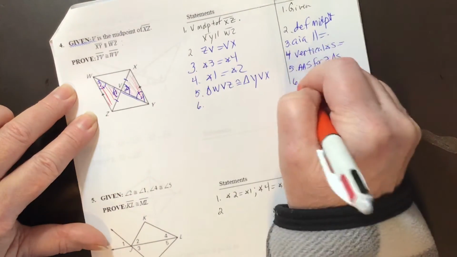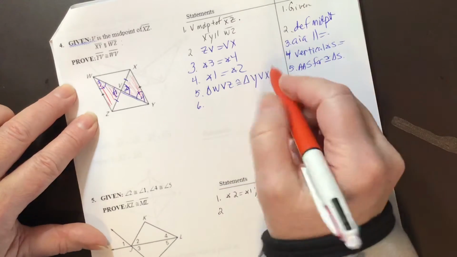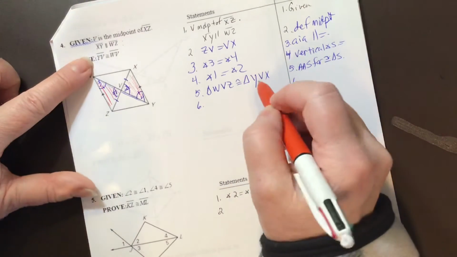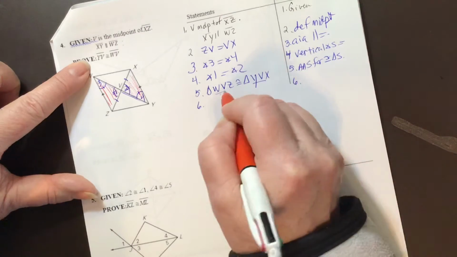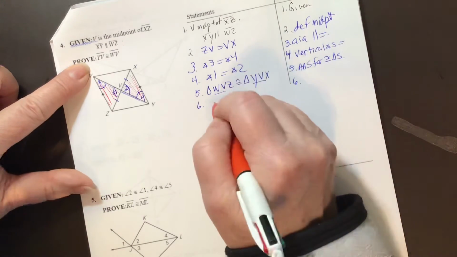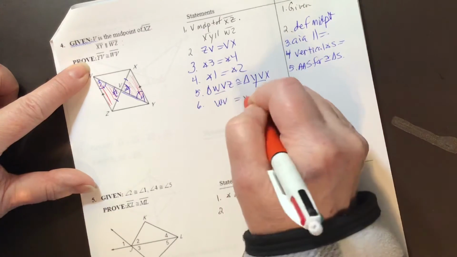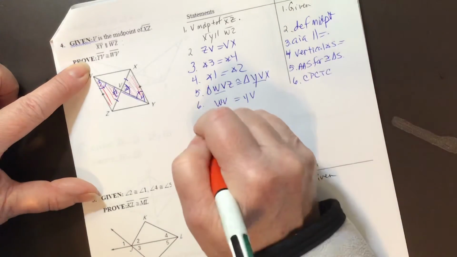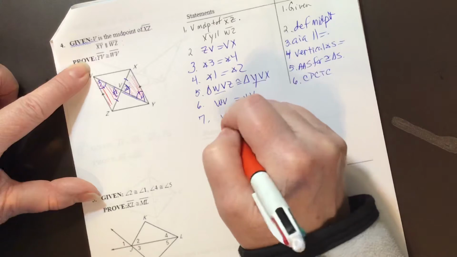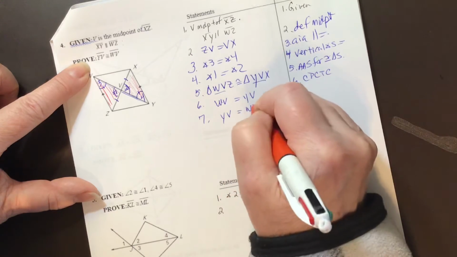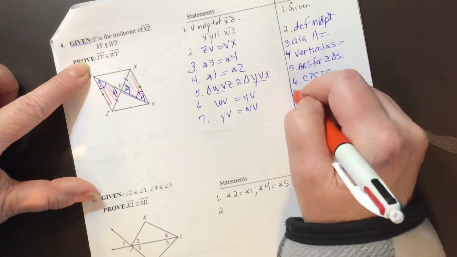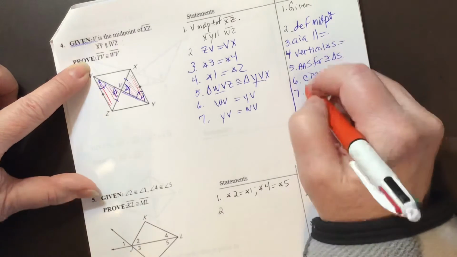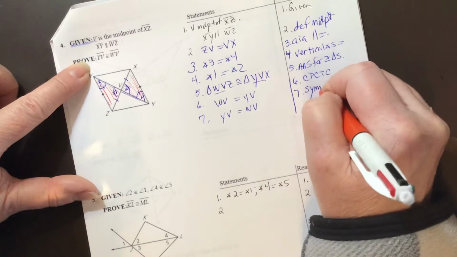And now that the triangles are congruent, we have YV and WV equal to each other. So WV equals YV by CPCTC. And I suppose we could say YV equals WV. Do you remember what property that's called? That flip-flop is the symmetric property.